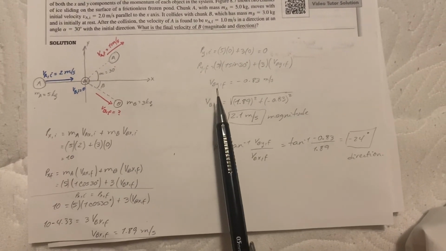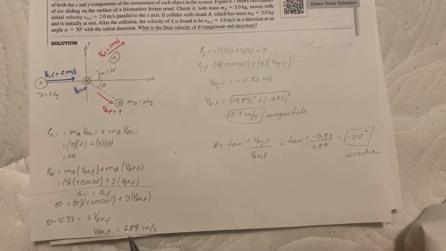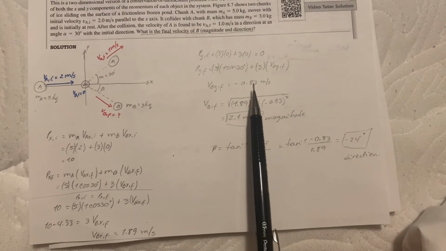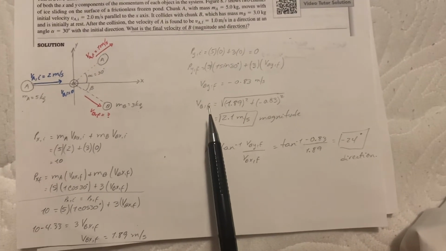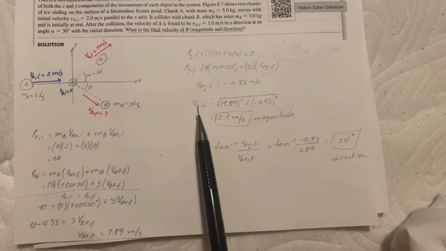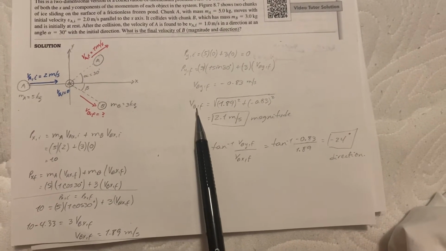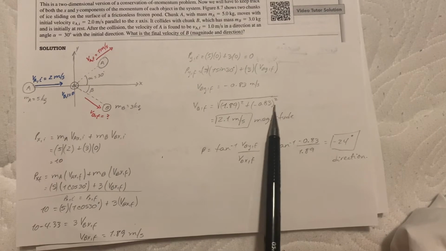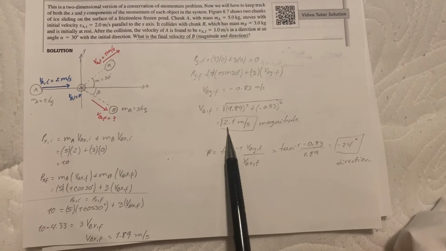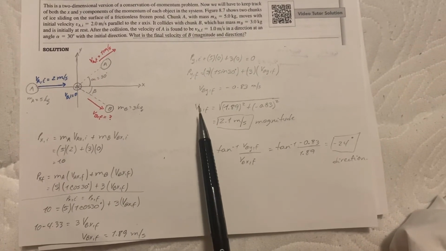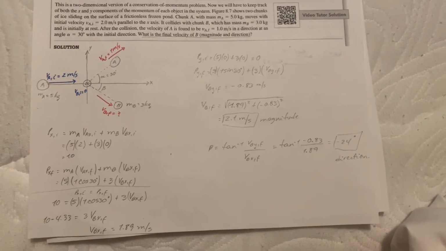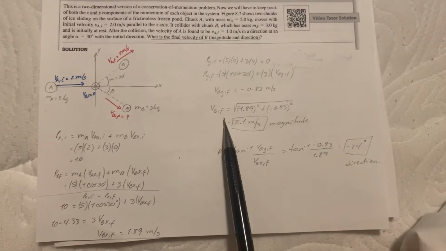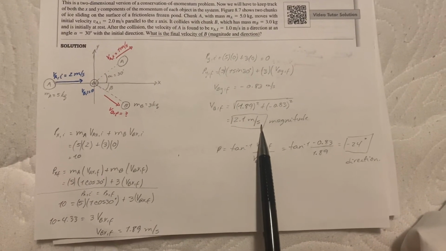So we're going to use these two numbers because they are the components. So we're going to find the vector of the final velocity of chunk B. We're going to use this equation, and the value of the final velocity of chunk B is going to be 2.1 meters per second.